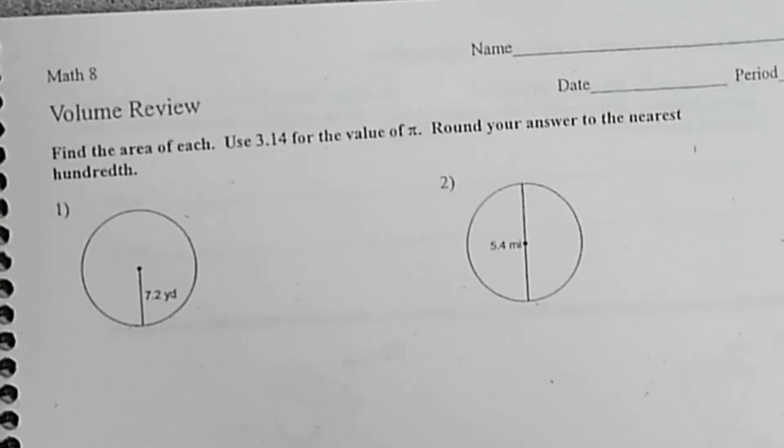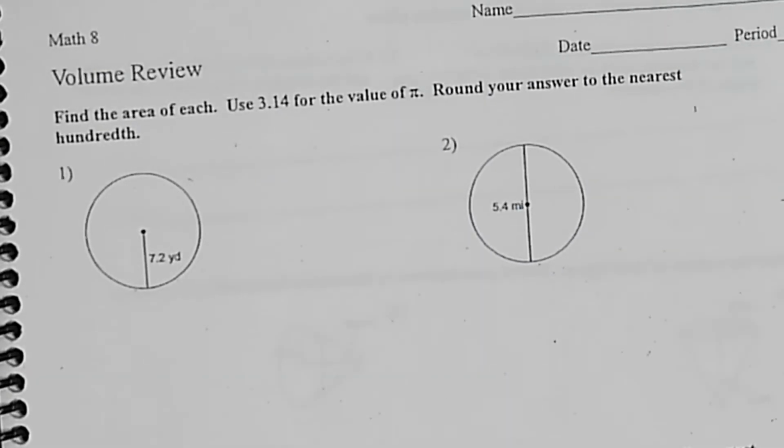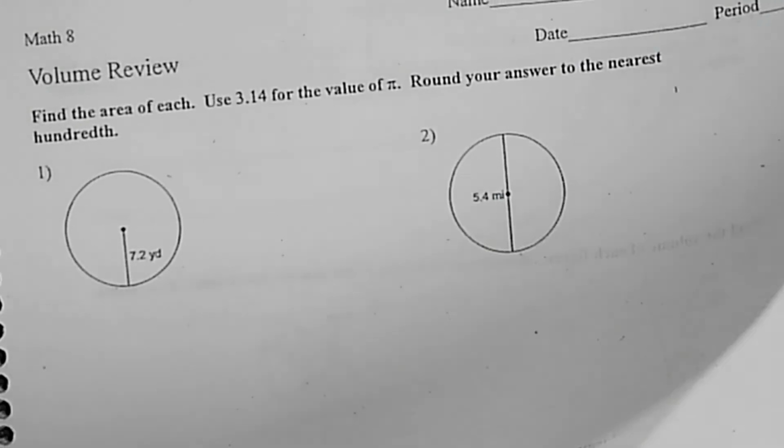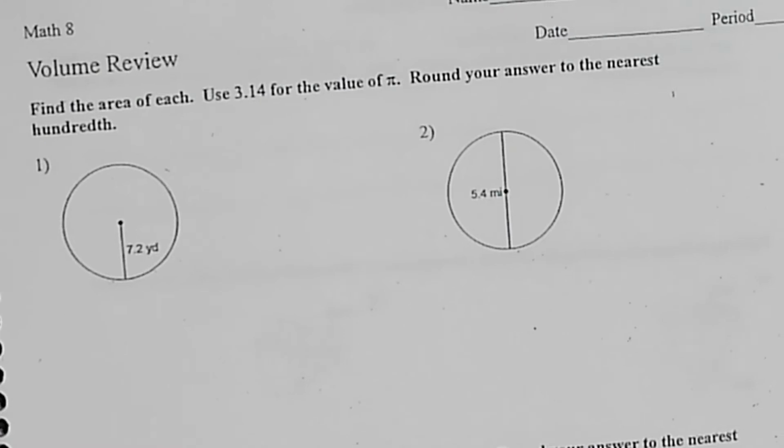Hello, so today we're just doing our volume review. This past week we've been learning about volume of a circle, cylinder, cone, and a square. So today we're just reviewing that for our test. I'm going to start on pages 141 and 142 if you'd like to follow along. We're just going to review.